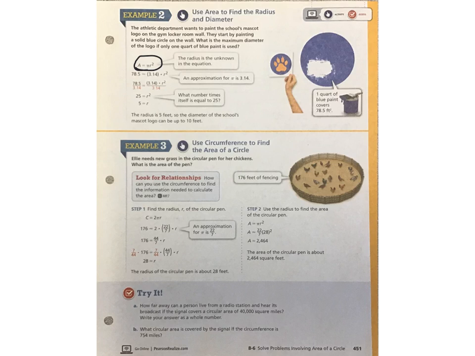Pi times r squared. The radius is the unknown measure in the equation. What we already know is information about the area that the paint will cover. Look over here at the picture. It says 1 quart of blue paint will cover 78 5/10 square feet. So this is the area of the shape if I am only allowed 1 quart of blue paint.